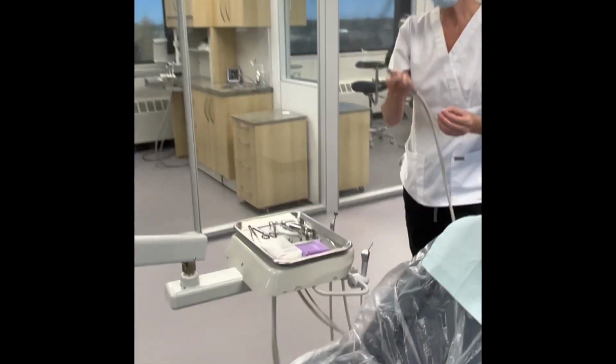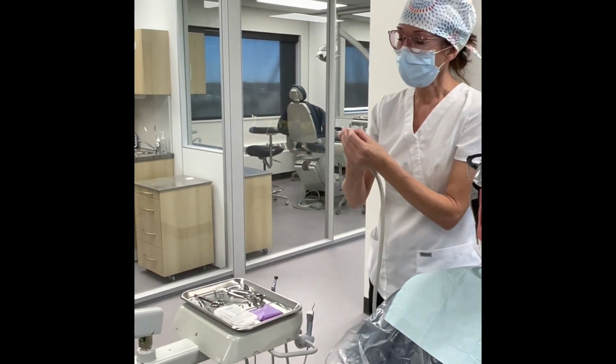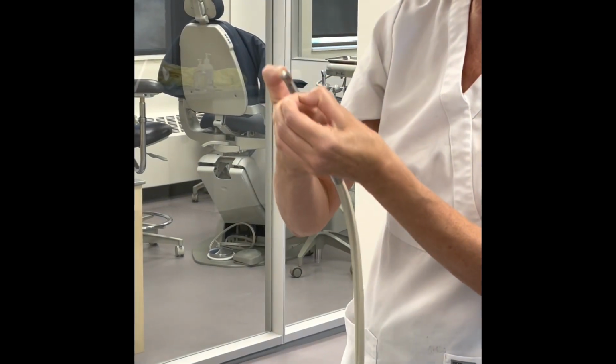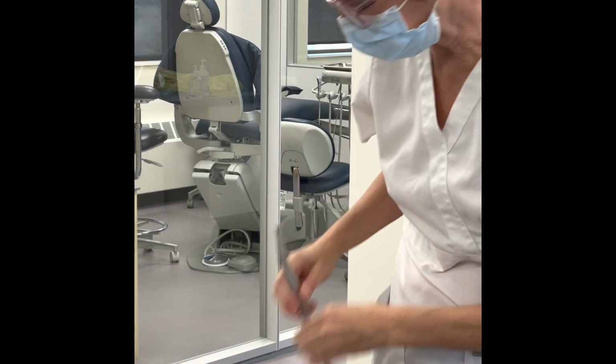So with the high speed, there's just a little button on the back. You're going to press that. As you're pressing it, you're going to put the burr in, and then release the button on the back, okay? Give it a good tug to make sure that's in there correctly.